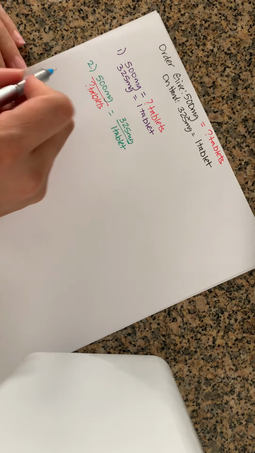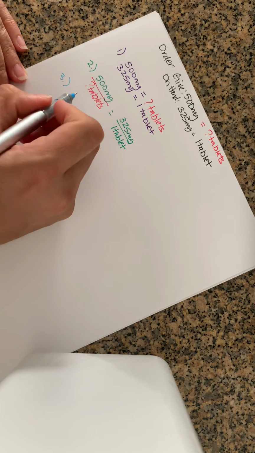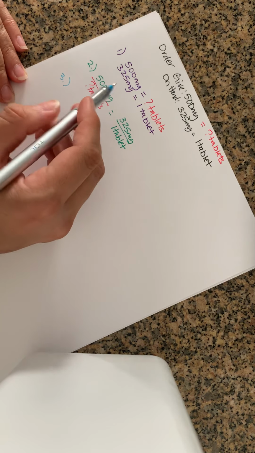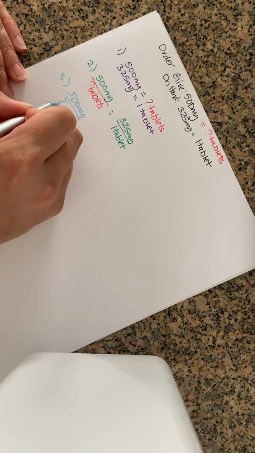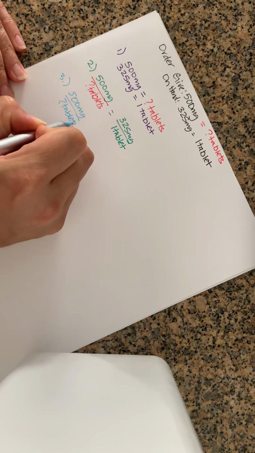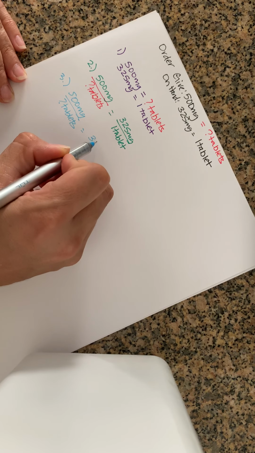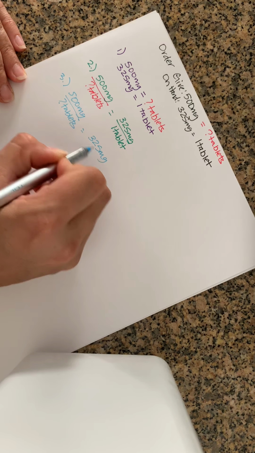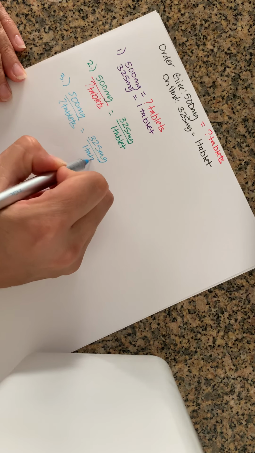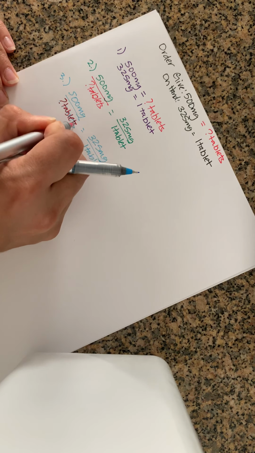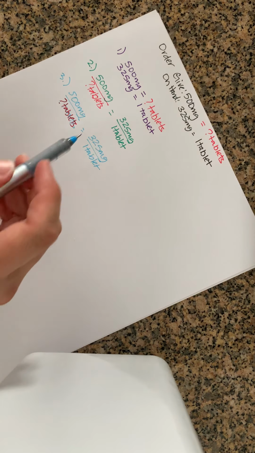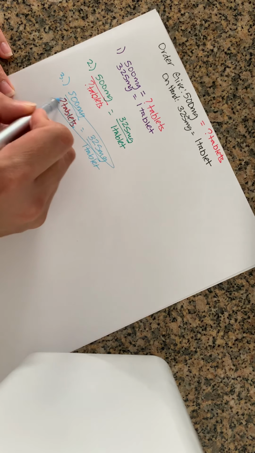The next step is to cross multiply. Sorry, I want to try to keep this red so I always know what I'm looking for. Okay, so we're going to cross multiply.